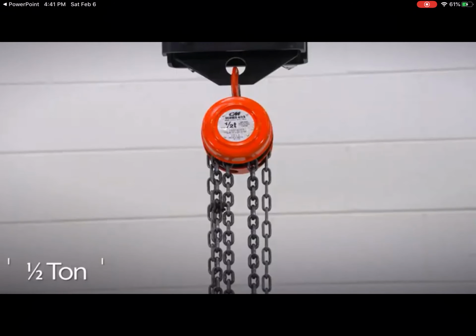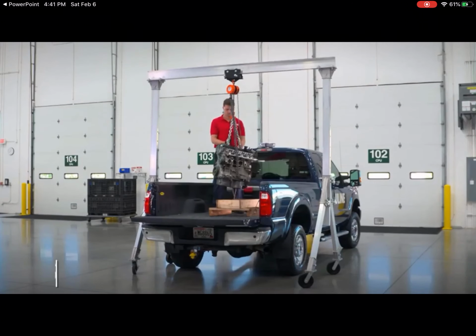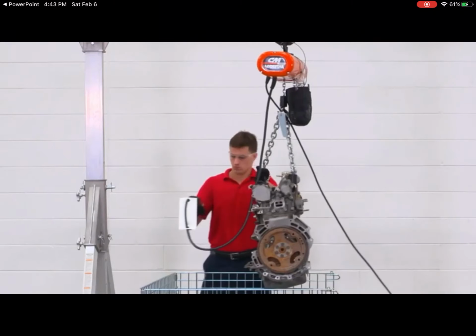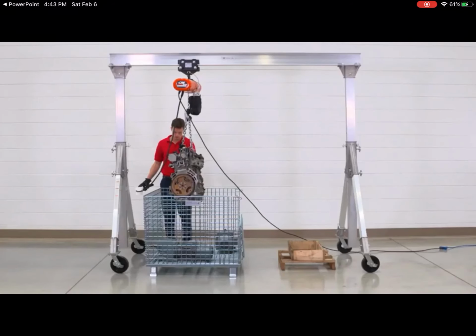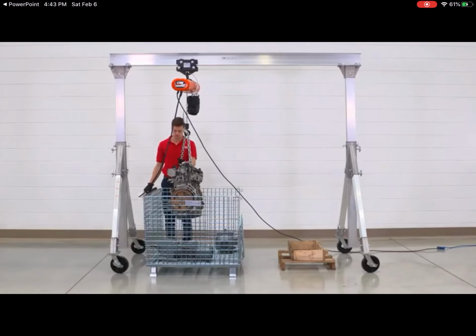At capacity, the half-ton requires 29 feet of pull to lift 1 foot, and the 1 ton requires 37 feet of pull to lift 1 foot. Whatever your material handling needs are, you can rely on Uline to have the solution.